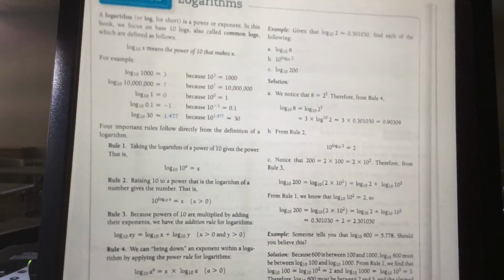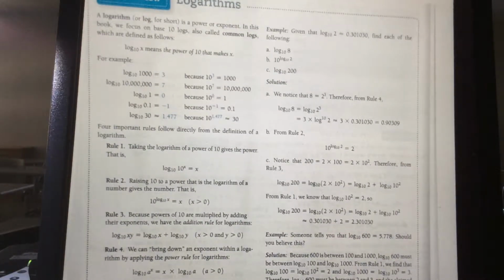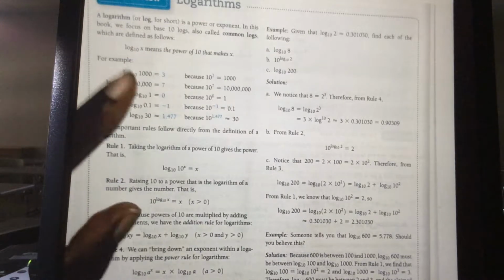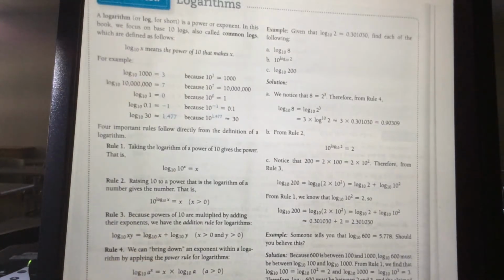Now a logarithm, or log for short, is a power or exponent. So here we're going to be focusing on base 10 logs, also called common logs or common logarithms, which are defined as follows. If you have log to the base 10 of x, that means the power of 10 that makes x. So here you're going to find out the exponent: log to the base 10 of x will equal... it means 10 to what power will give you x.